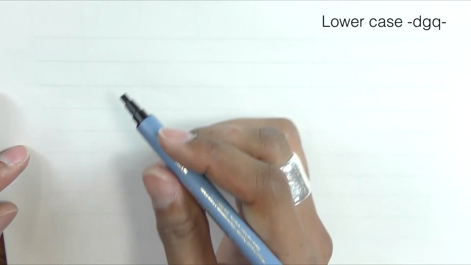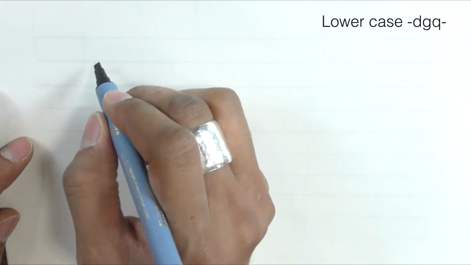The next set of letters in the series is a combination of the bowl-based and the straight letters. So from this point on, we see the letters combining with both the circular letters and the straight letters. So we have D, G, and Q.